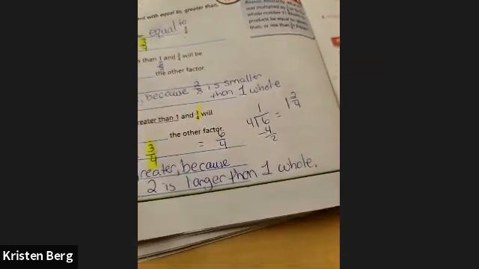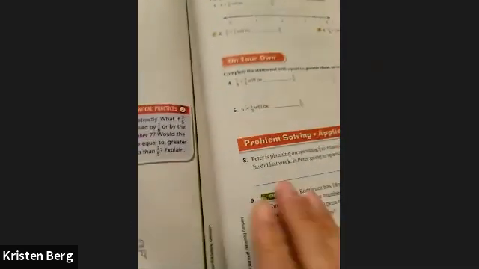All right, so I'm going to keep on going here. And we really don't have to solve. Now, if you want to solve, you may certainly do so. But all you have to do is look at that other number and say, okay, is it bigger than, less than, or equal to 1 whole? And then that's going to determine the answer.